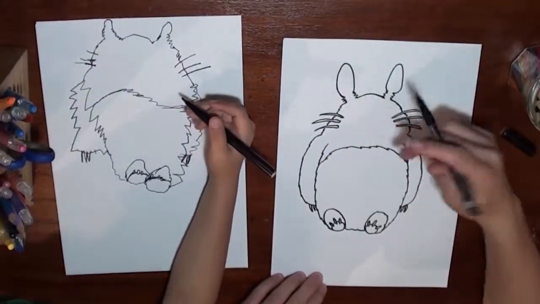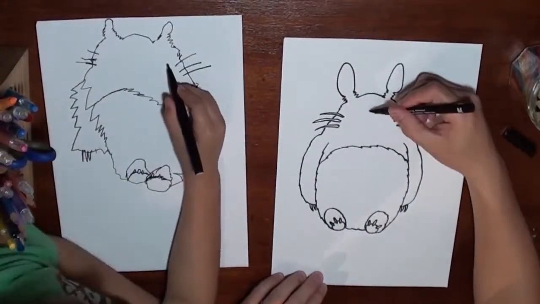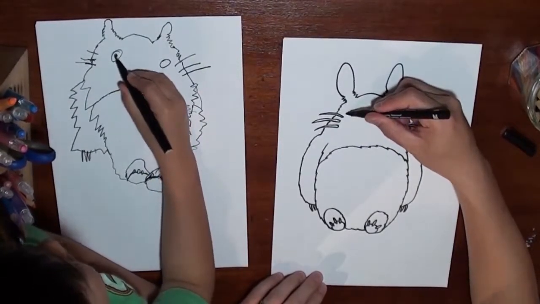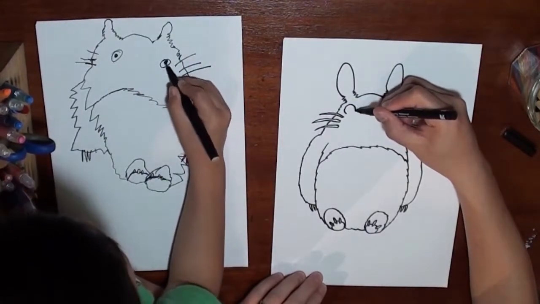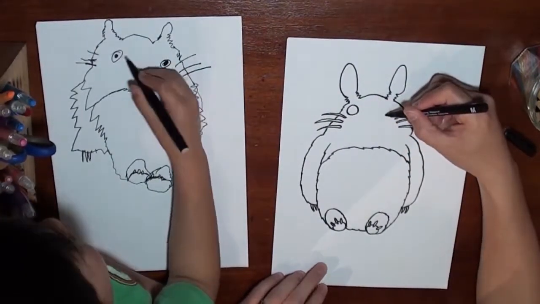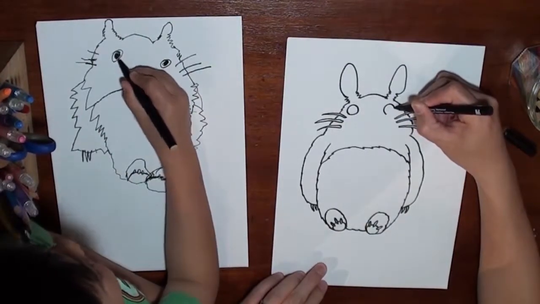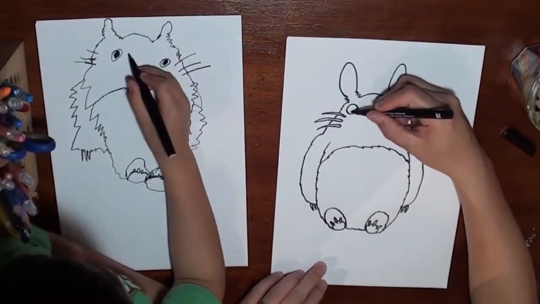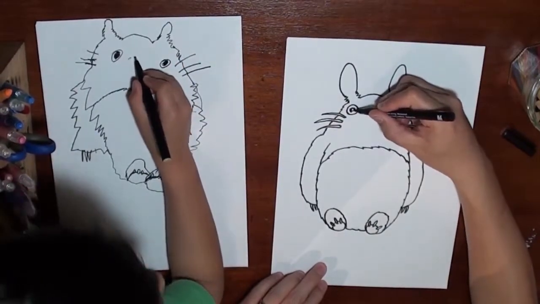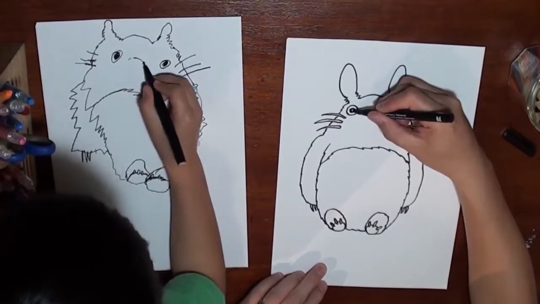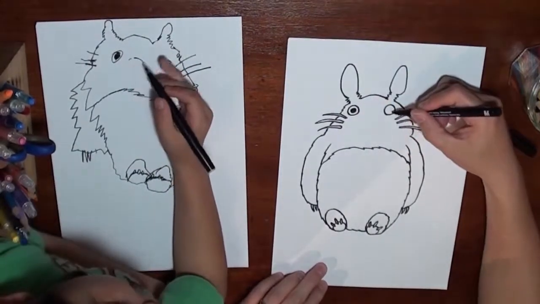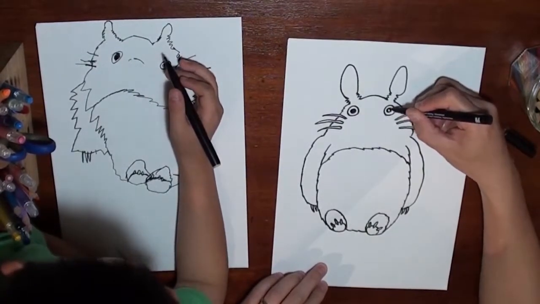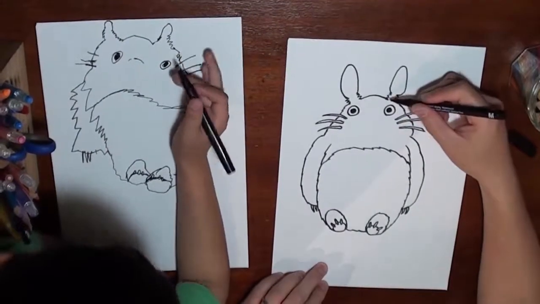What do we need next? His eyes. His eyes look so creepy. Eyes are like, wow, wide open. Basically 2 circles. His eyeballs are quite big, bigger than I thought. And then a pupil in the middle. And he's smiling. You're too fast. Can you please wait? Can you wait for me, please?